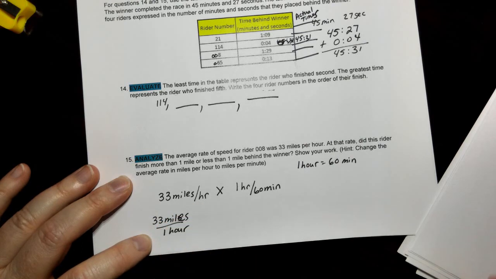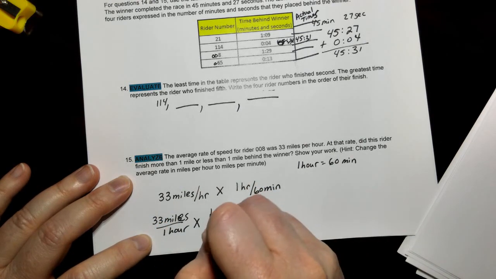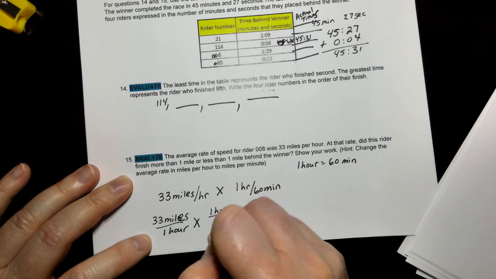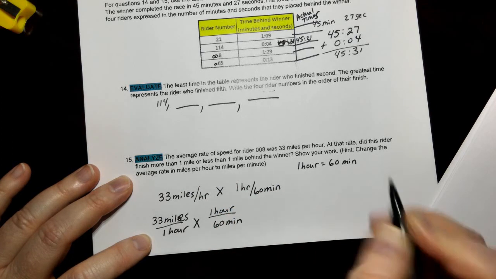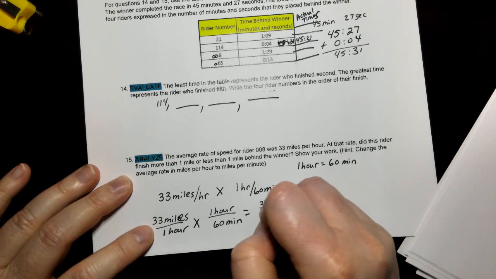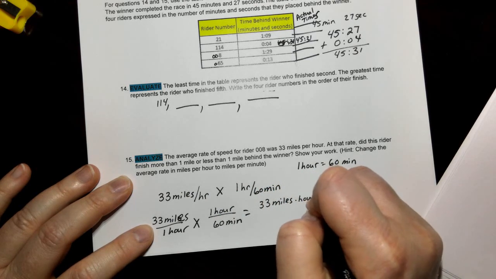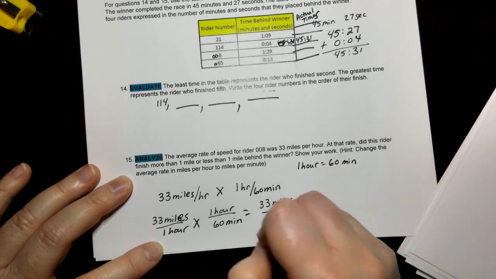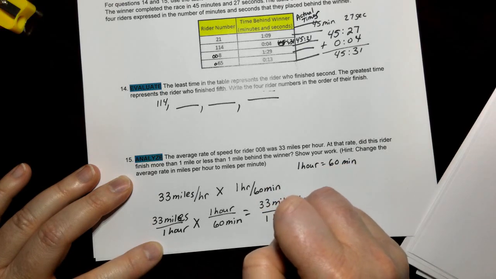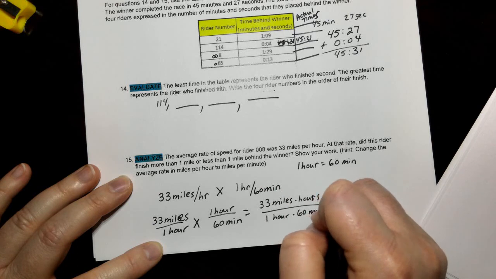I'm going to write these as fractions. 1 hour times 60 minutes. So 33 miles times hours over 1 hour times 60 min.